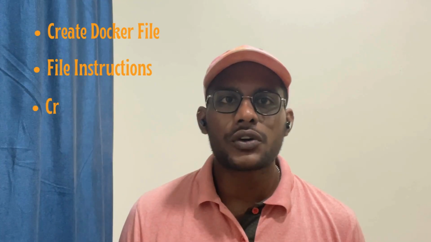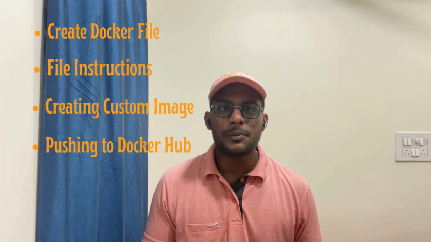In this class we are going to learn how to create a Dockerfile, what file instructions we have, how to create our custom image, and how to push an image to Docker Hub. These things we are going to understand in today's class.